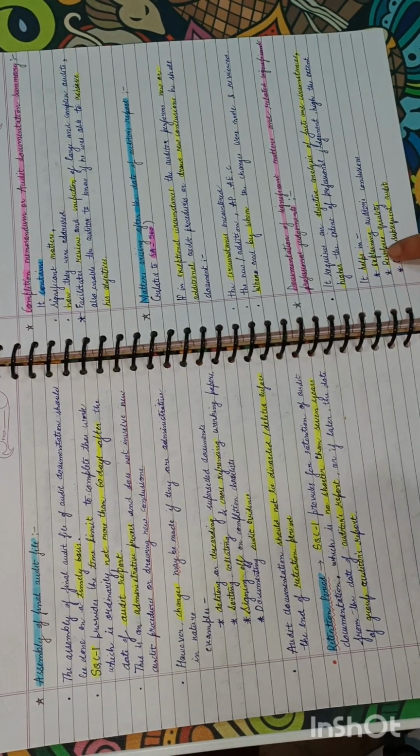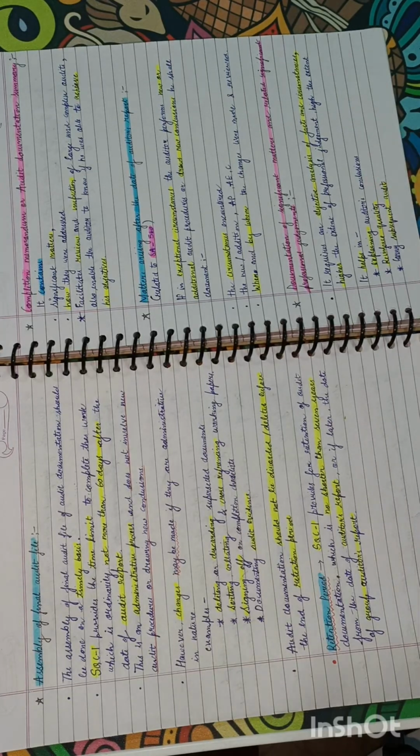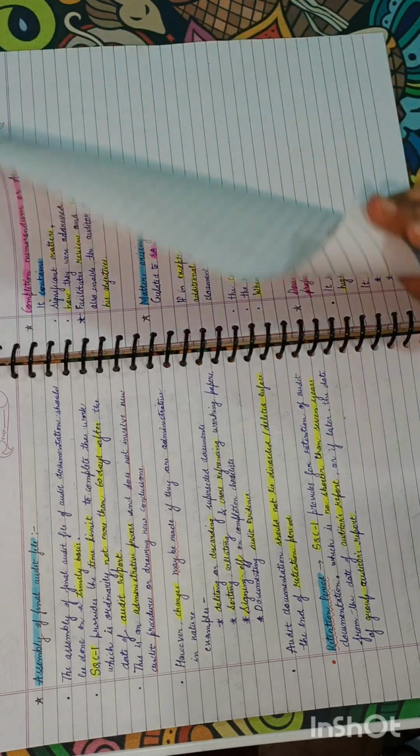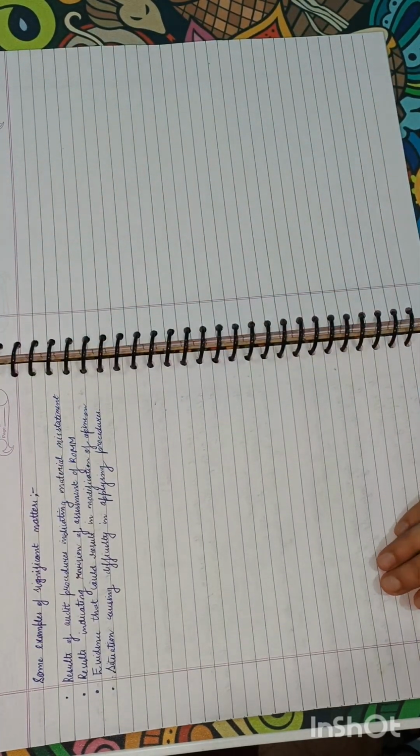Documentation of professional judgment helps in knowing the basis of the auditor's conclusion. Reinforce quality: it will help in maintaining the quality of the audit work performed by the auditor. Carry subsequent audit: the audit documentation of the professional judgment can be taken into consideration while carrying out subsequent audits as well.